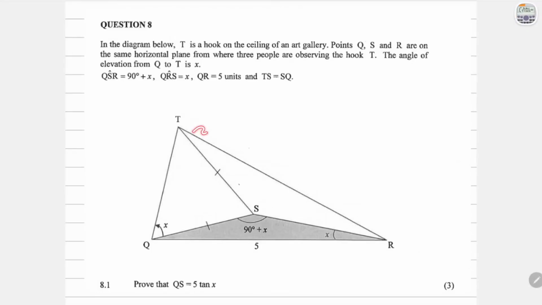Question 8 says, in the diagram below, T is the hook on the ceiling of an art gallery. Points Q, S, and R are on the same horizontal plane from where three people are observing the hook at T. The angle of elevation from Q to T is X. We are given that angle QSR is 90 degrees plus X, angle QRS is equal to X, QR is 5 units, and TS is equal to SQ.